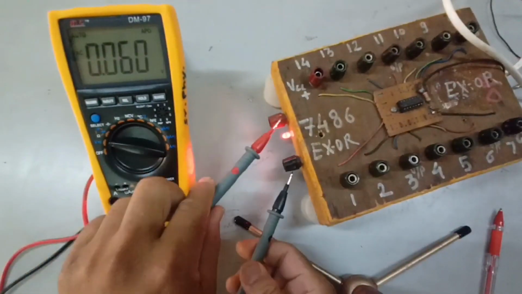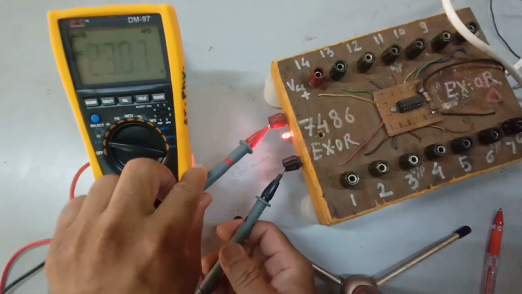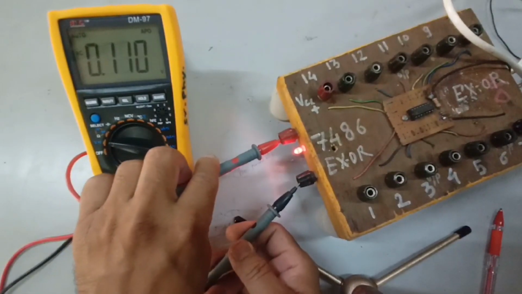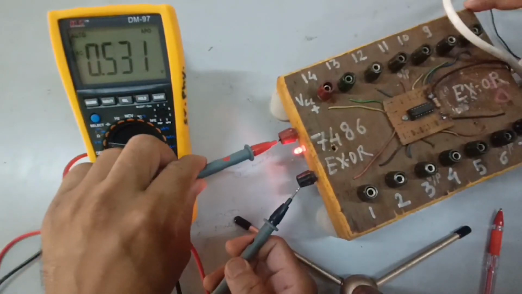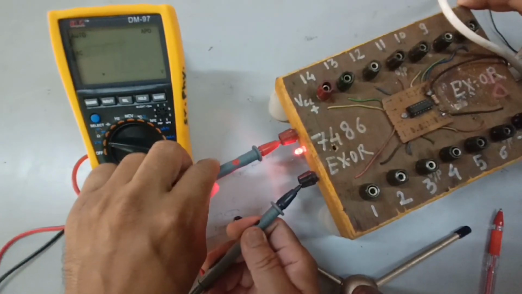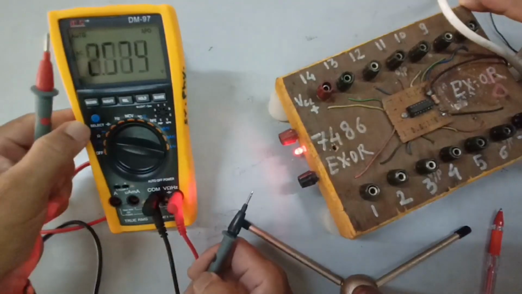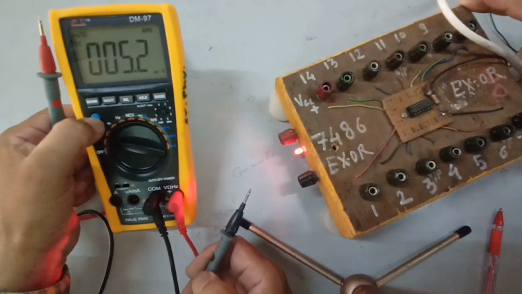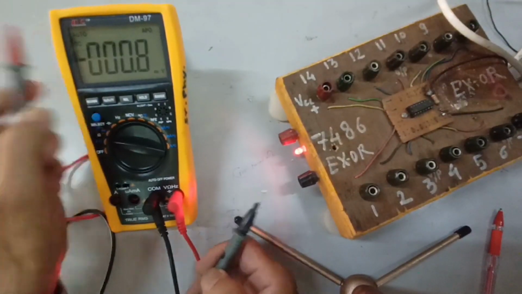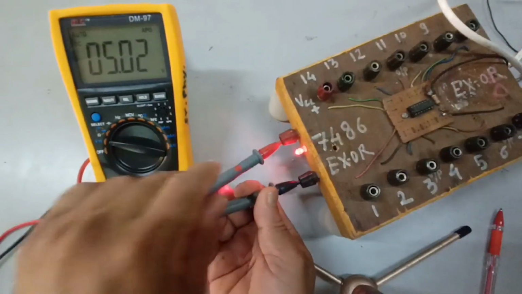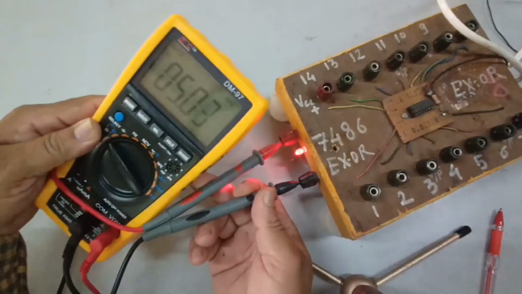You just see, this is the 5 volt DC supply.